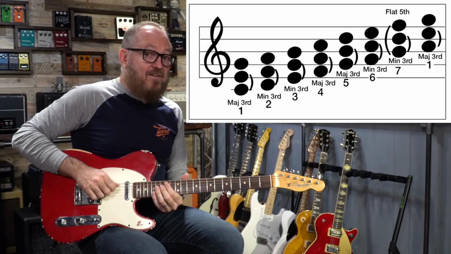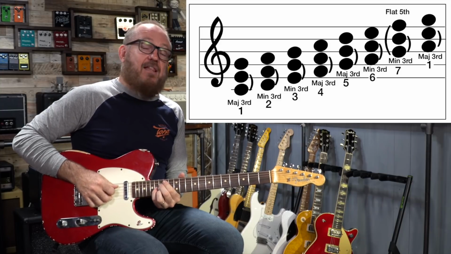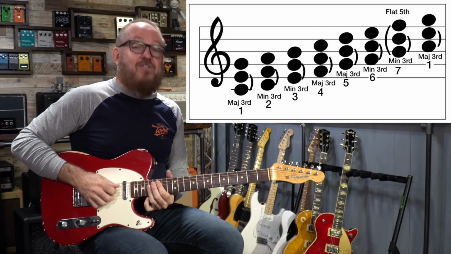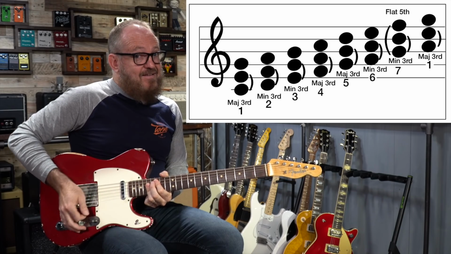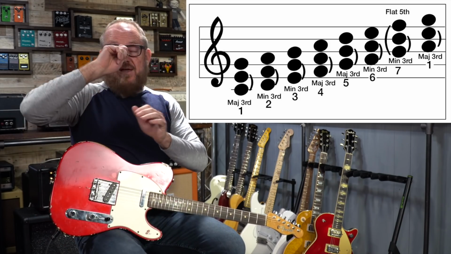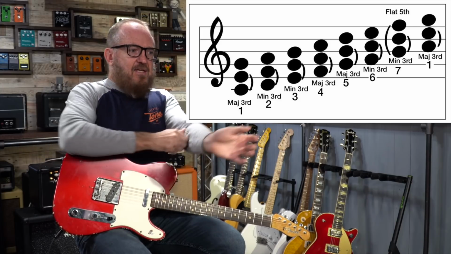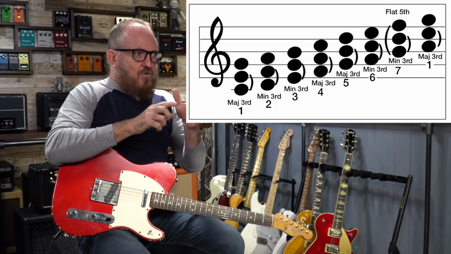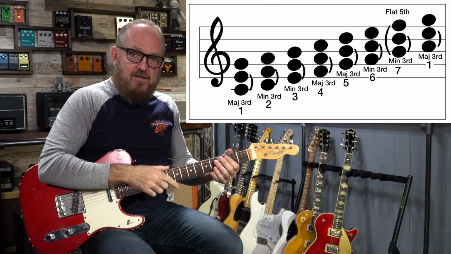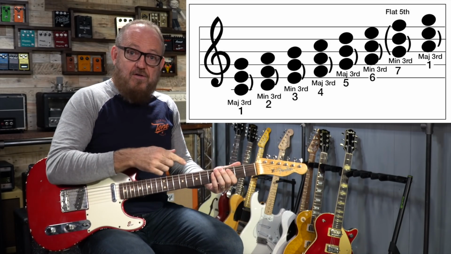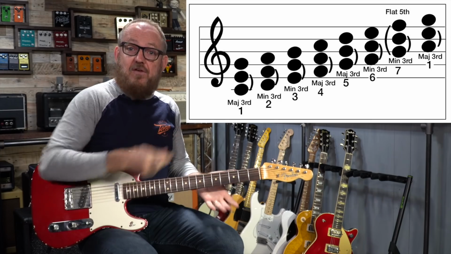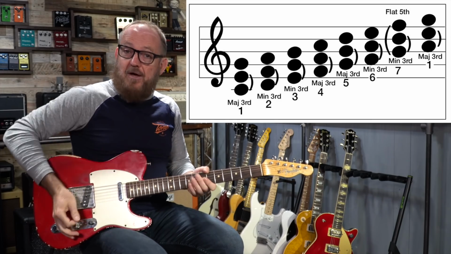And that gives us that flat 5, which is that diminished tonality. And back to the octave. So, building chords up in thirds, we can see how the relationship between the tonic and the third changes, giving us those major and minor tonalities.